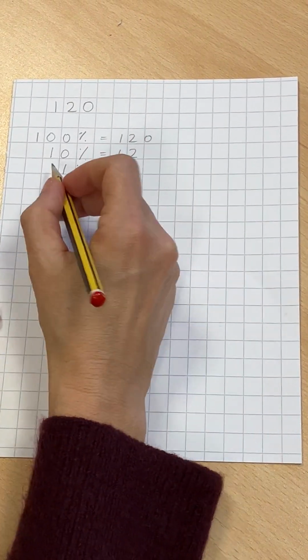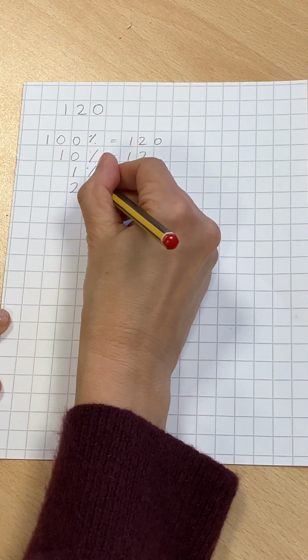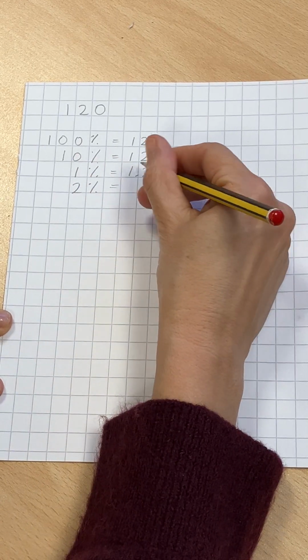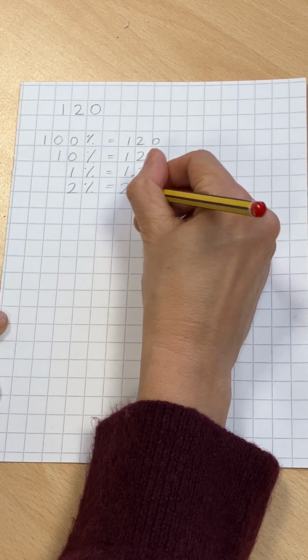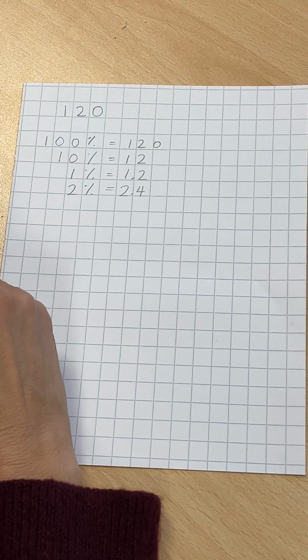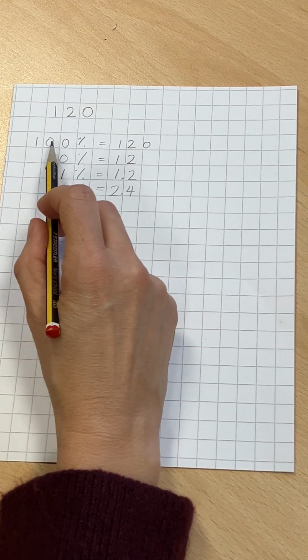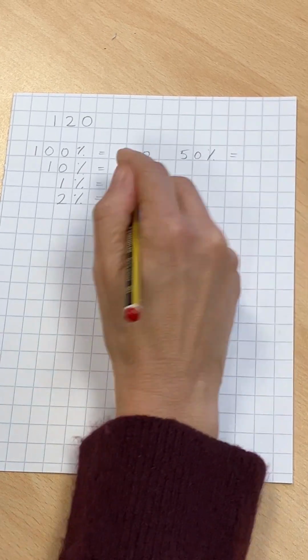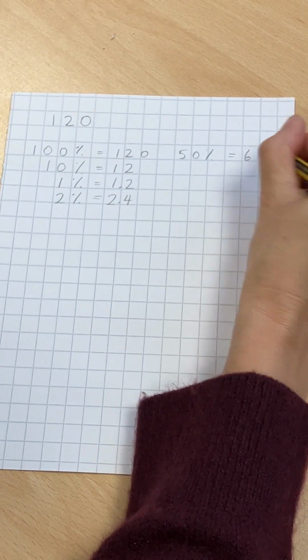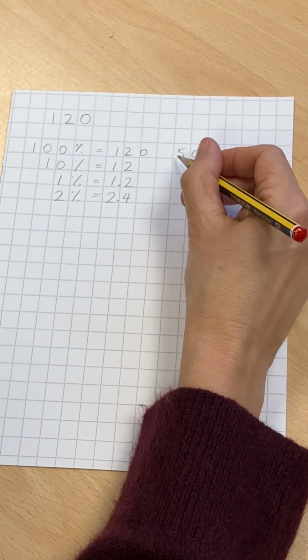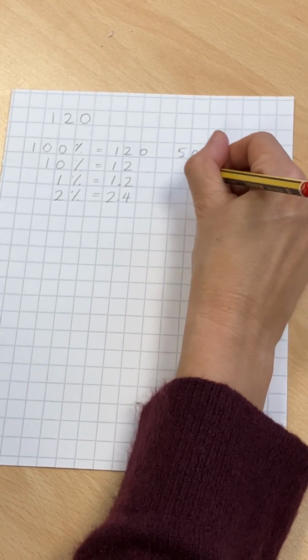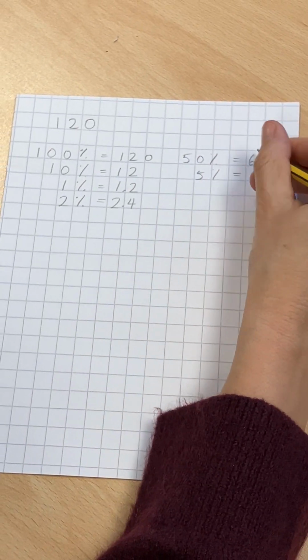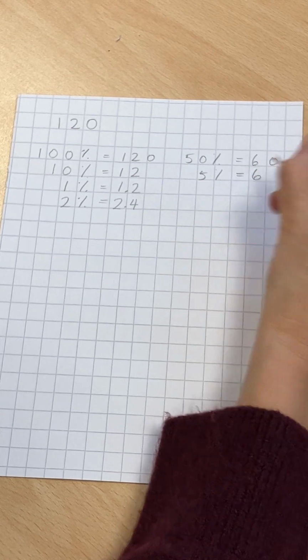From there, if we wanted to, we could double our 1%, and that will give us 2%. Double 1.2 is 2.4. There are other things we can do. Obviously, from 100%, we could halve that, and that would give us 50%. Half of 120 is 60. If we wanted 5%, then we could divide this by 10 to give us 5%. 60 divided by 10 is 6.